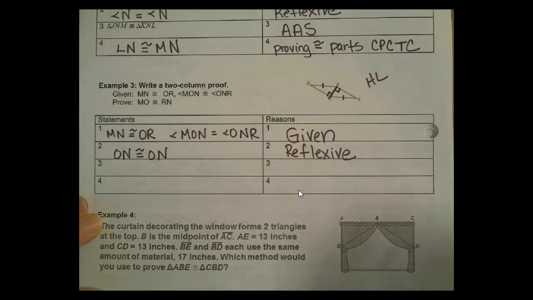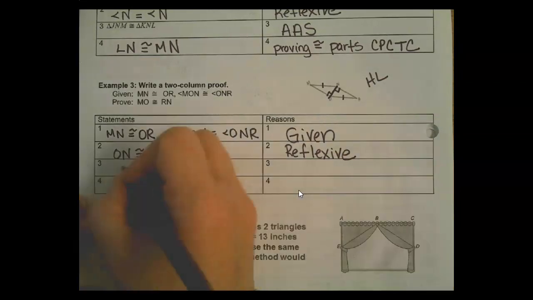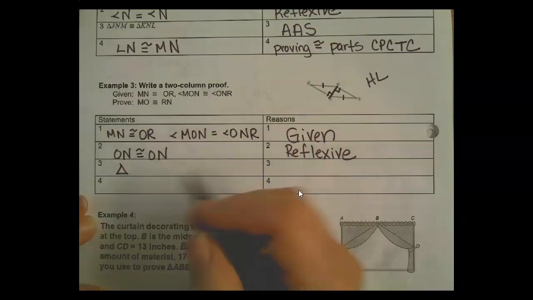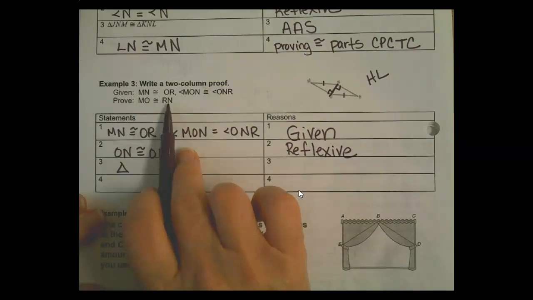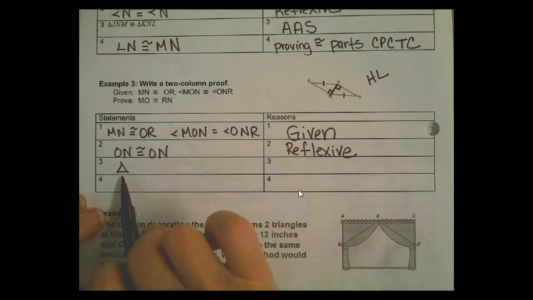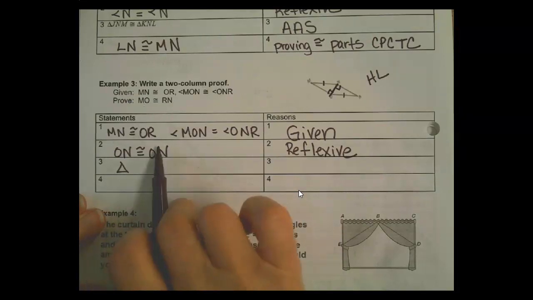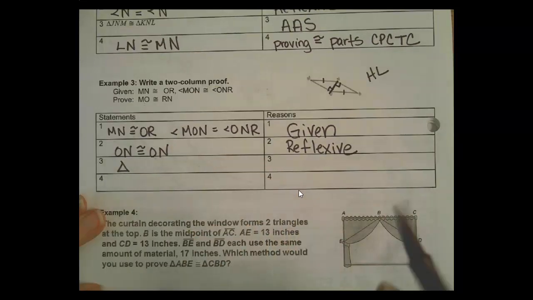And then we can say that the triangles are congruent. If you're trying to prove something equal, you have to prove the triangles are equal, so that would go first, and then your proof.